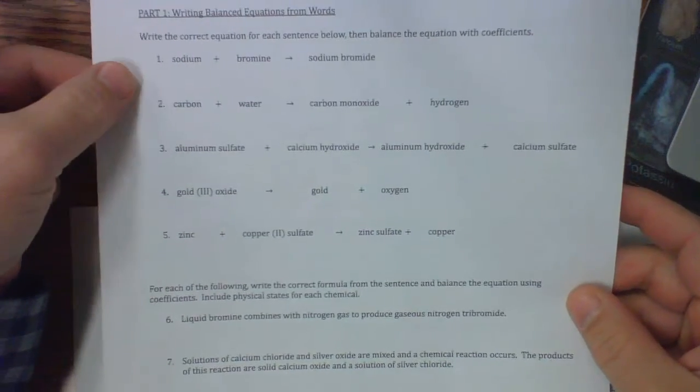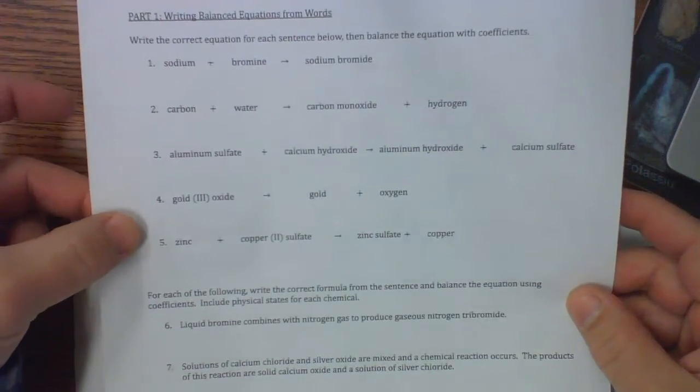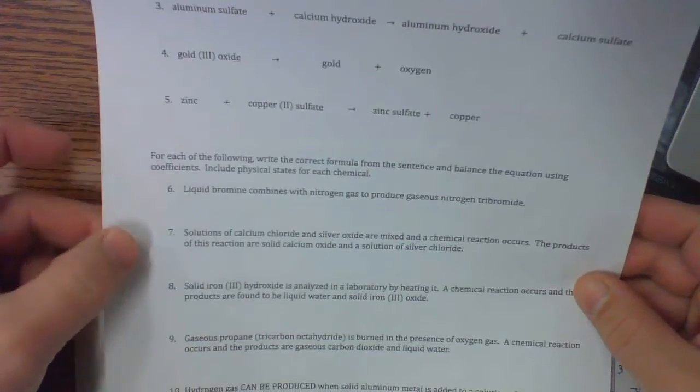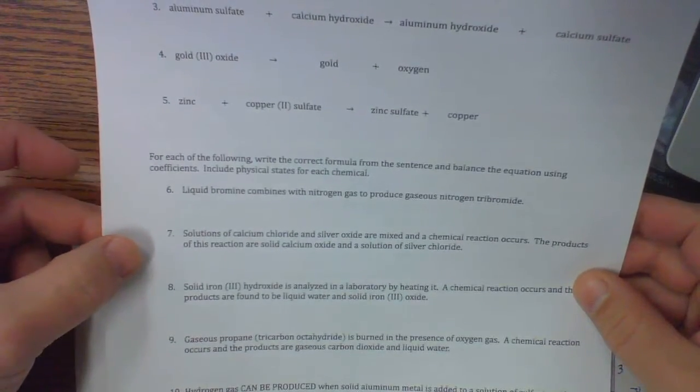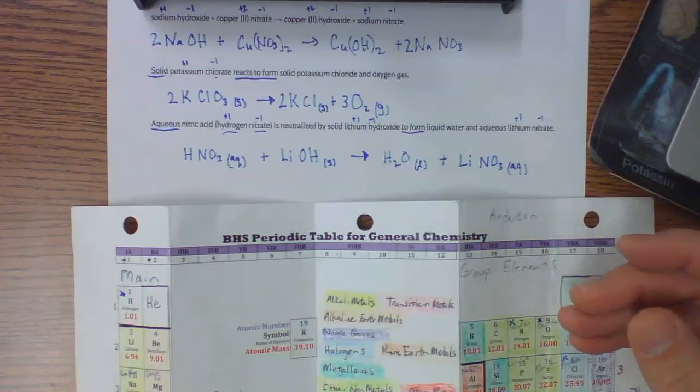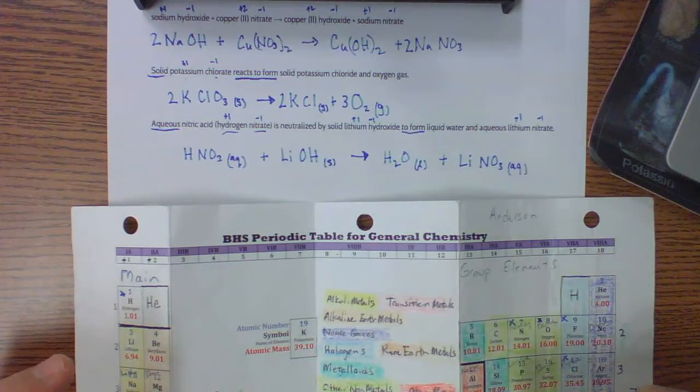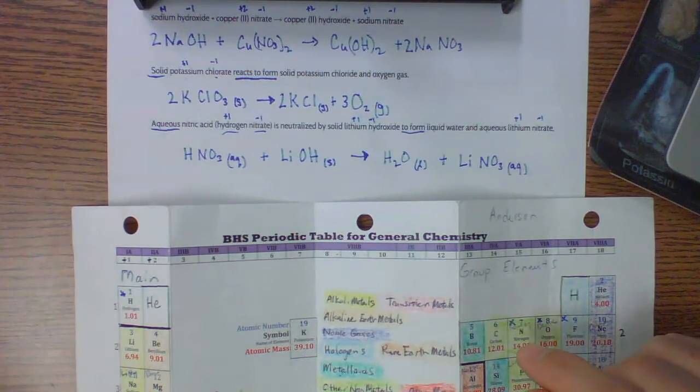So you've got some practice here where all you're doing, the structure's already set, and then you've got some where you're actually going to be taking the statements and working on those. So you have to do that. That's part of your assignment. And then the last thing that you have to do is take some notes from Chapter 8, it looks like Section 2, and that is on our types of reactions.